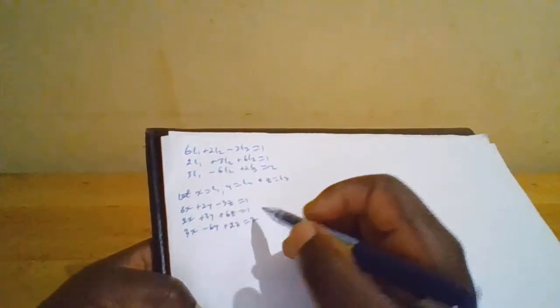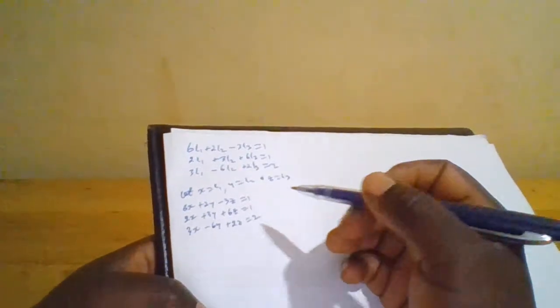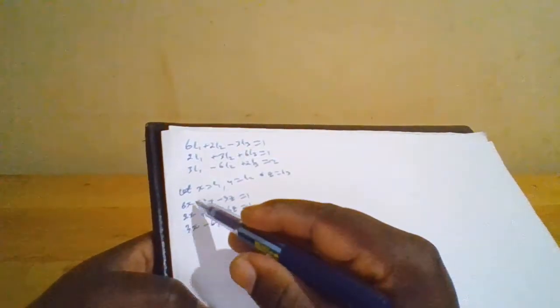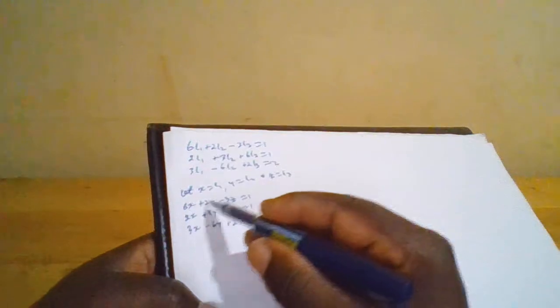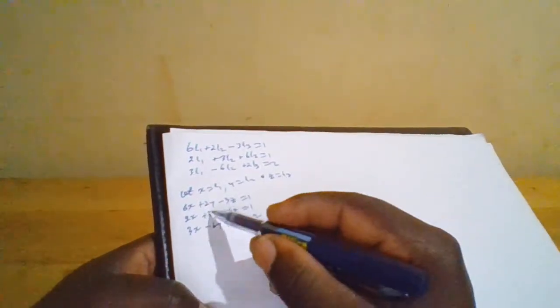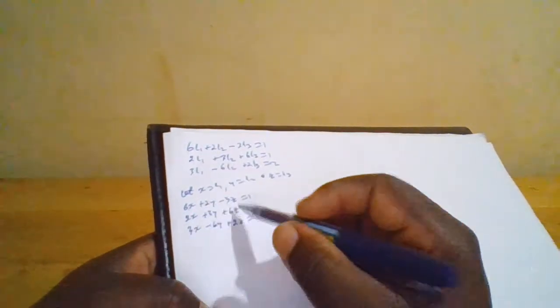Now we can write these equations in matrix form. So here we shall extract the coefficients of x, y, and z.